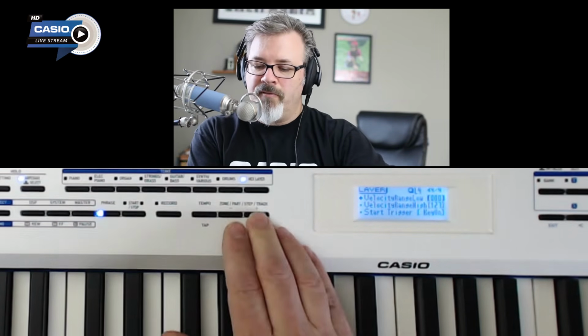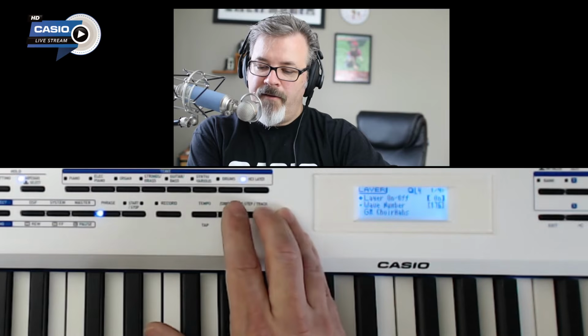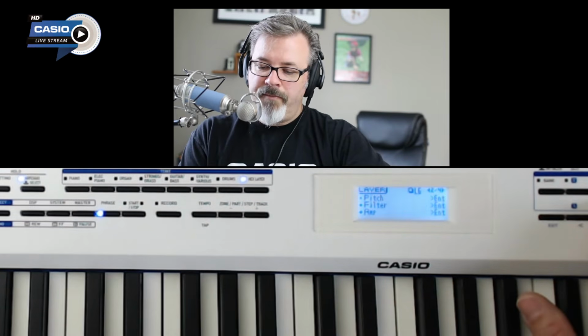if I play softly, I only hear the flute. But if I play the key harder, then I hear both the flute and the choir. So this is where the hex layer sounds can get really, really expressive. On layer 6, for example, I could put timpani. There's a key range.